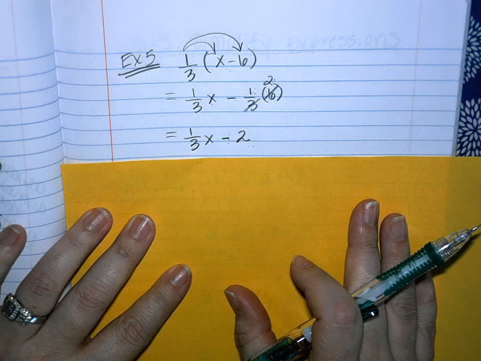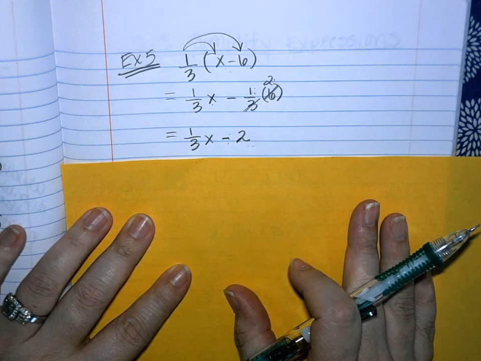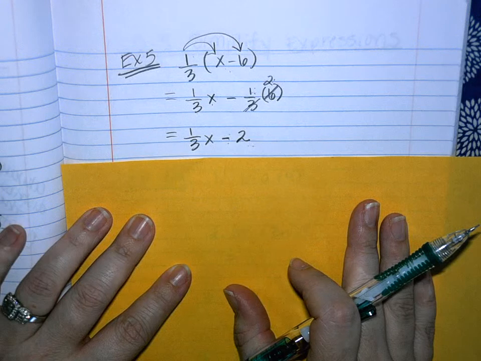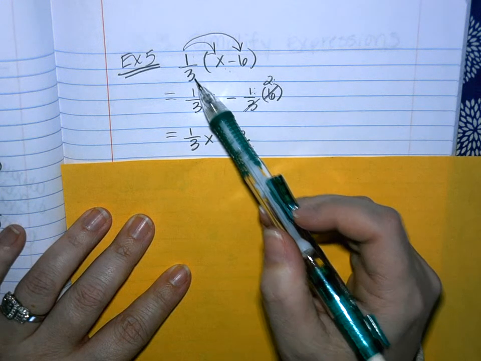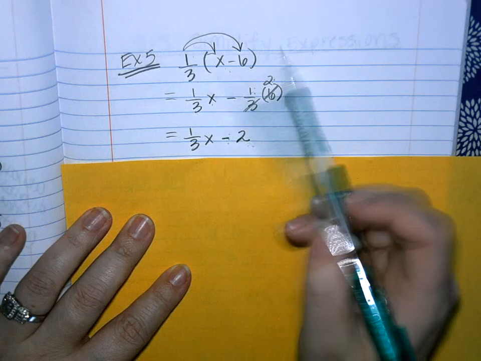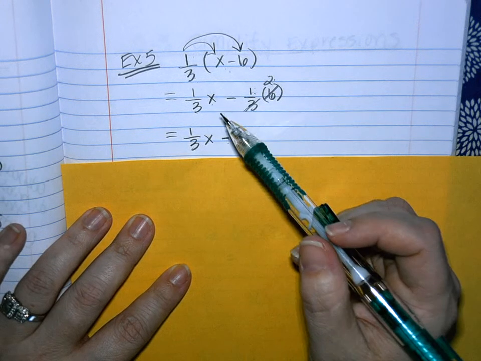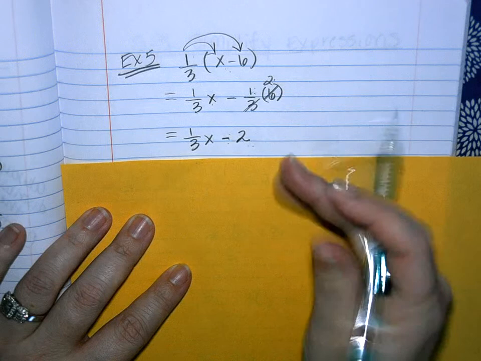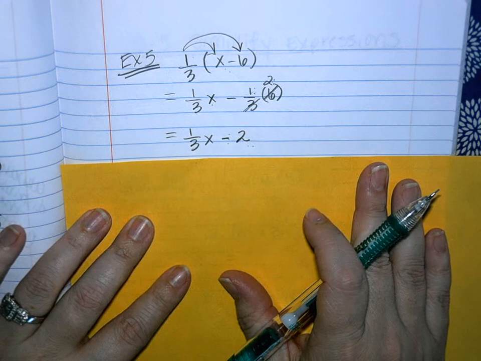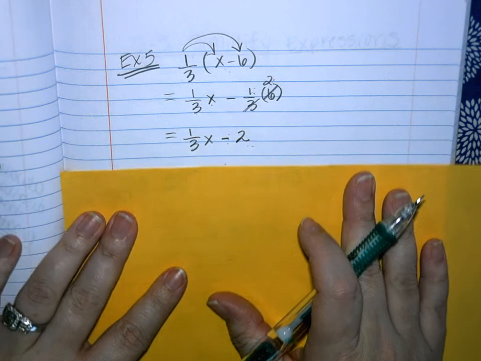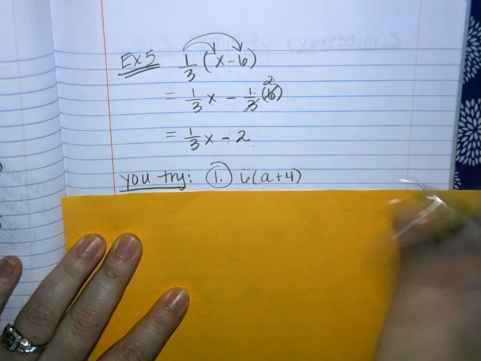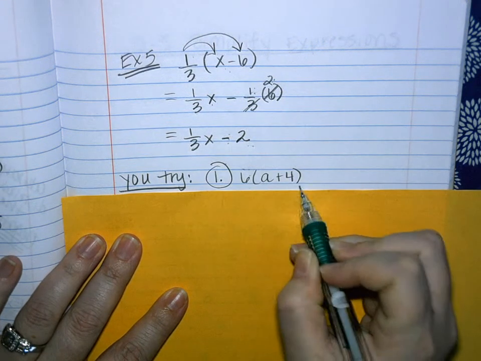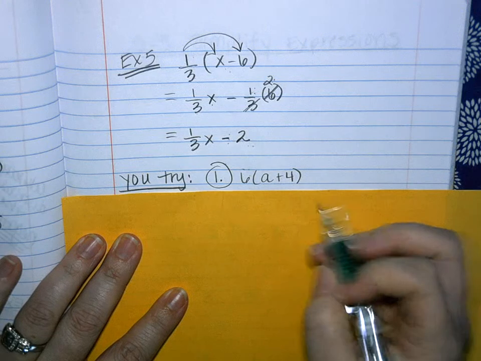Cross canceling, you probably did some of that in 4th grade and then again in 6th grade. So fractions aren't that bad if we know that 3 can go into 6, or say we have 2 and 8, or things that go into each other, right? They're factors. Okay, so I want you guys to try this in your notes. I want you to try number 1. 6 times a plus 4, and I'd really love it if you drew your rainbows.